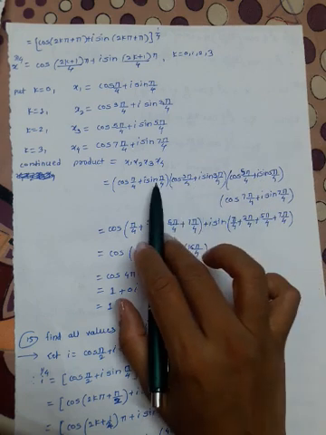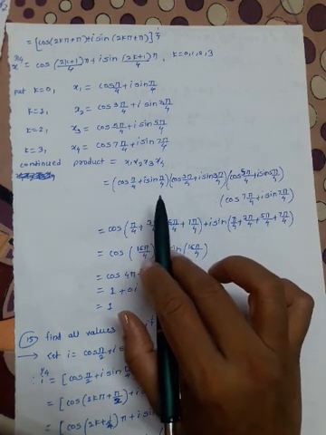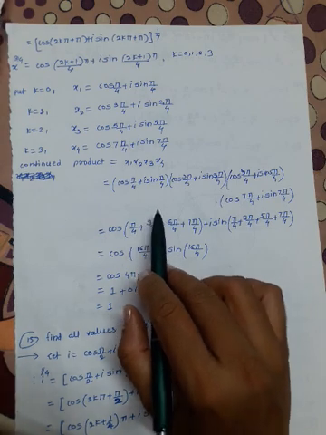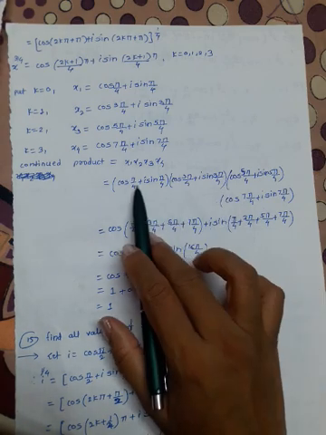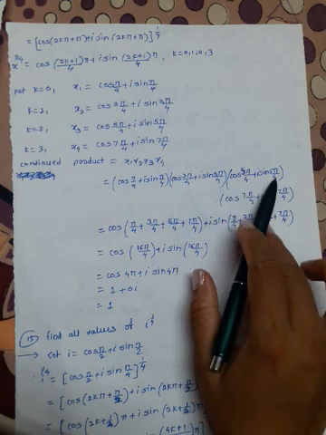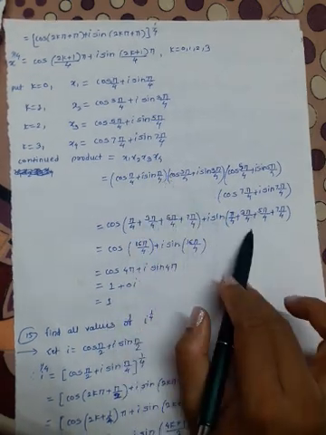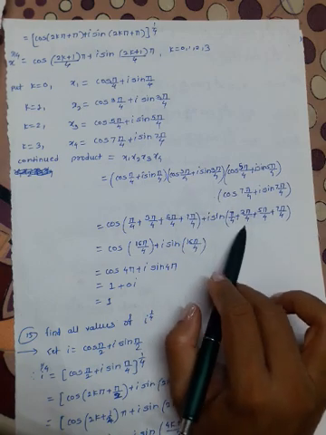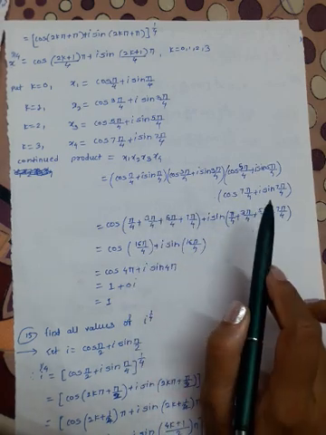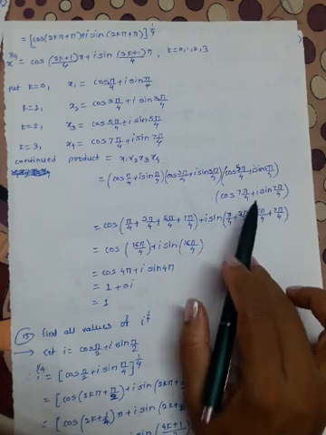That's why we have to use the formula: cos of the addition of all the angles plus I sin of the same addition of all these angles. This is the formula for multiplication of brackets where the middle sign is the same for all the terms.